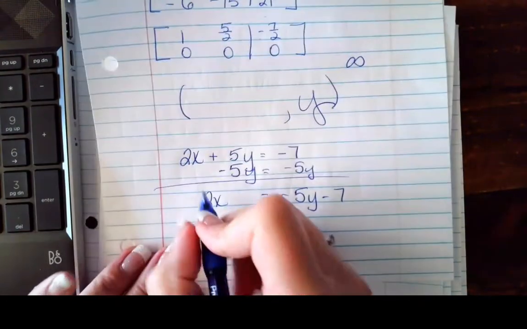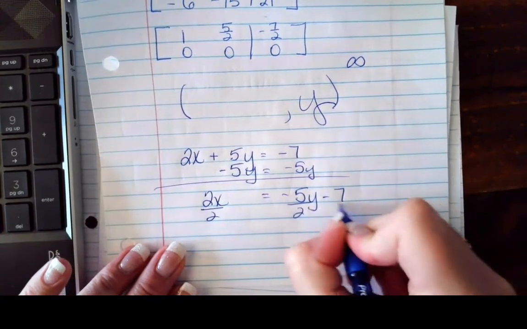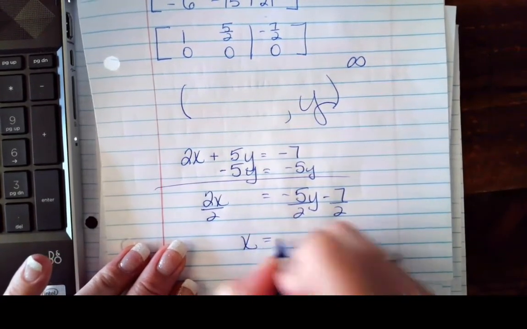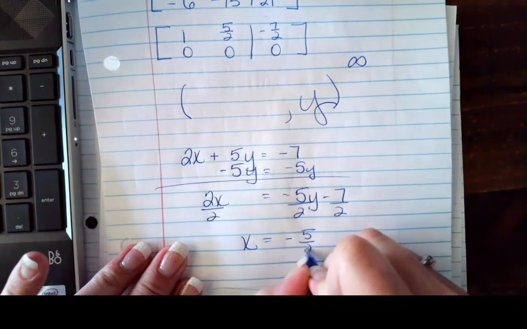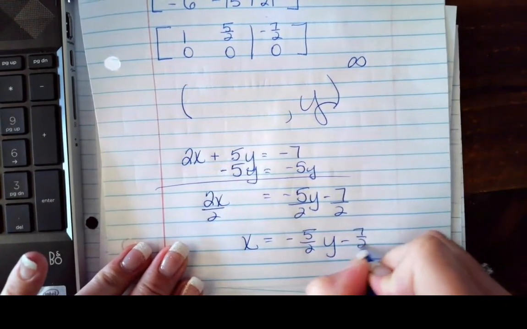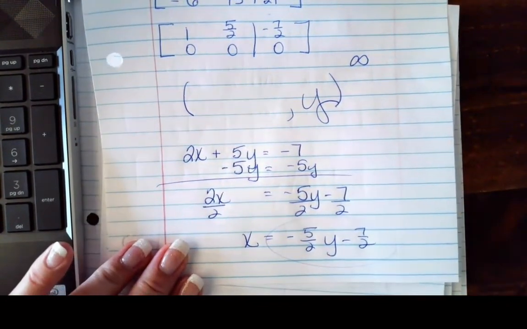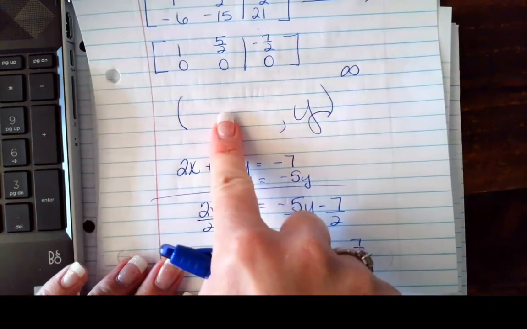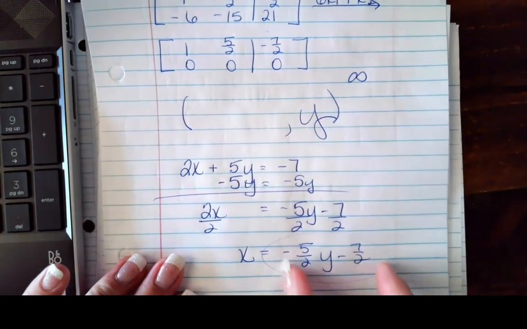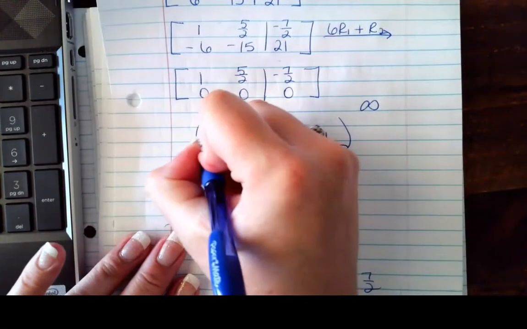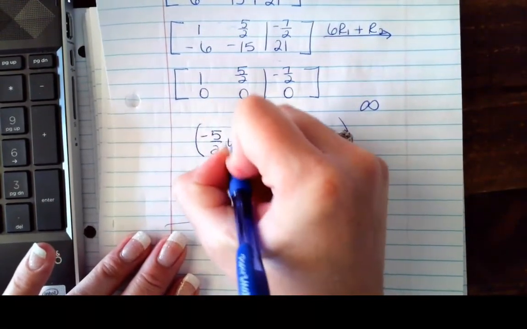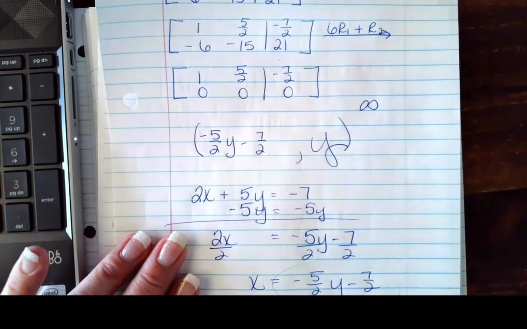And now I'm going to divide everything by 2. So I get x is the same thing as -5/2 y minus 7/2. So instead of writing an x here, I'm going to write this.